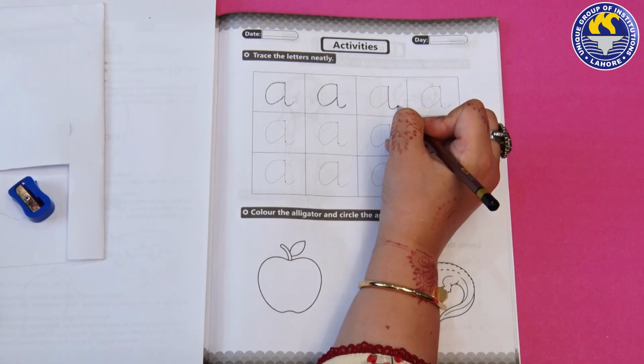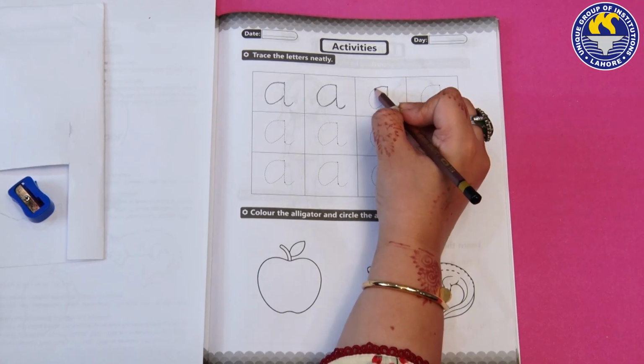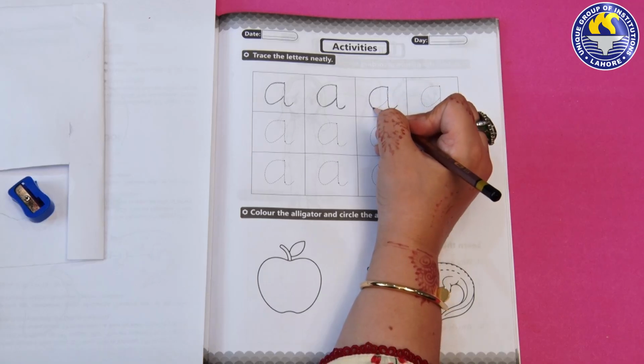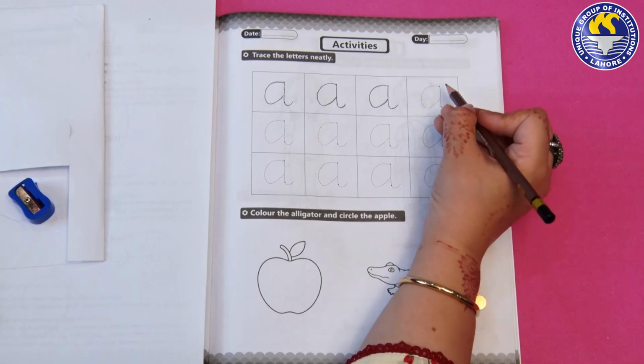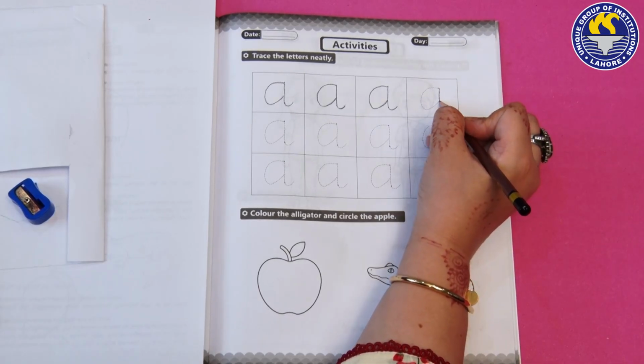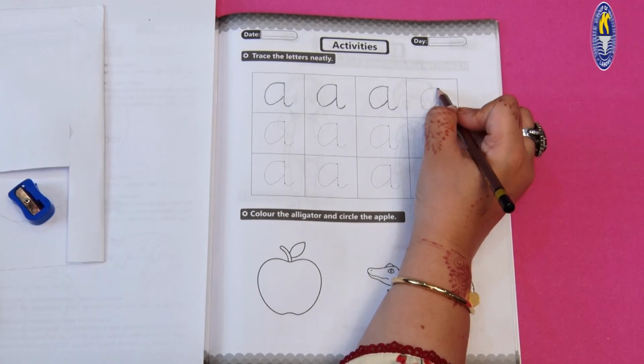Very good. Make a standing line and a small curve. Then a big curve, or you can say make a semicircle. This is letter A. Very good. You have to write it with me.